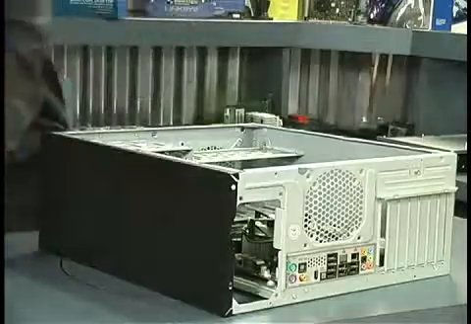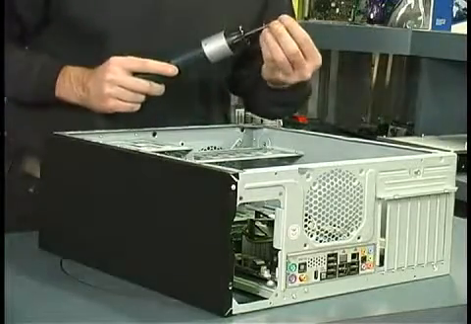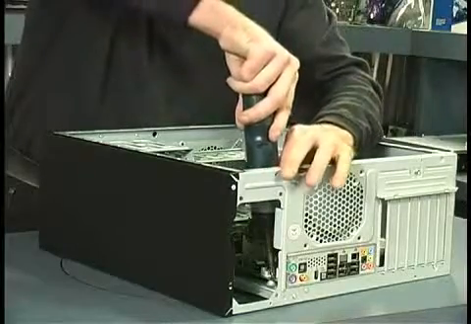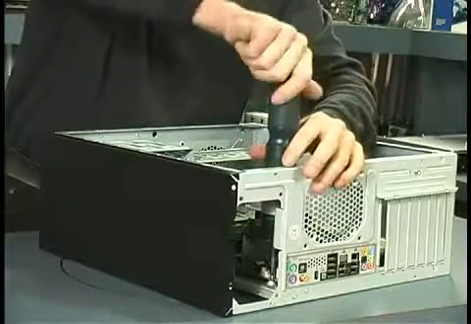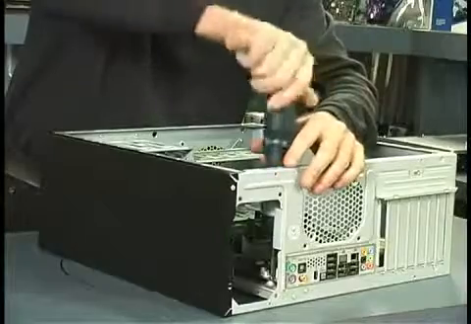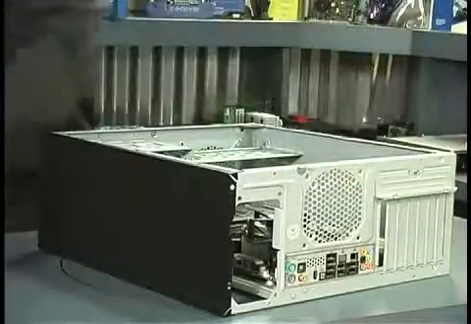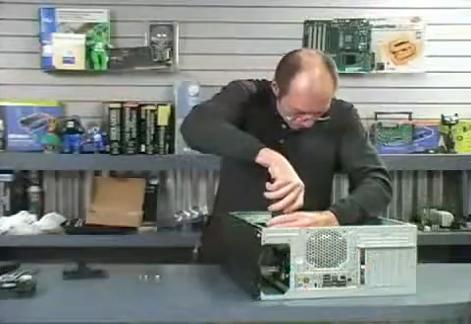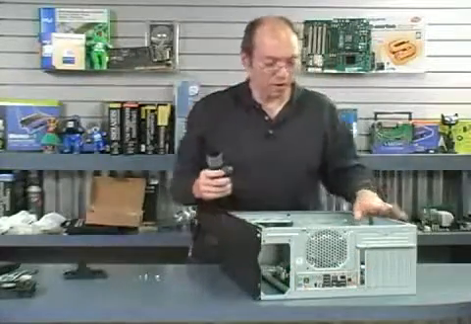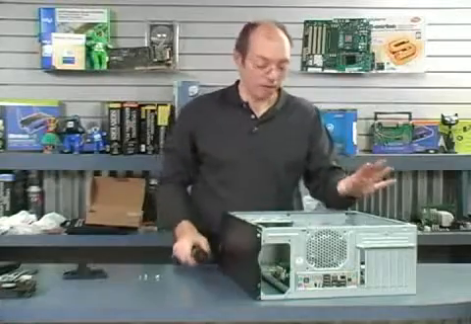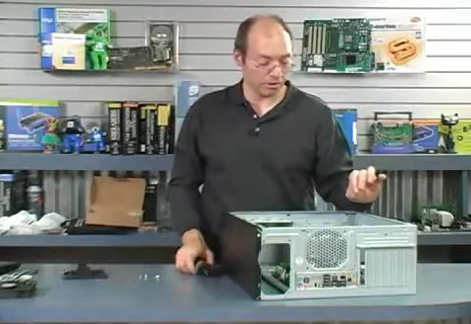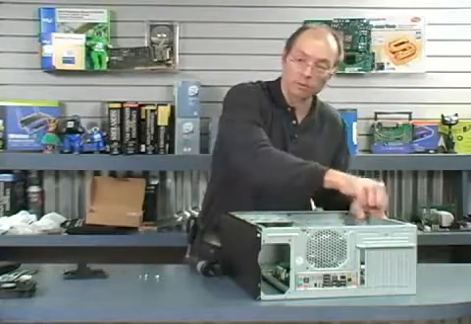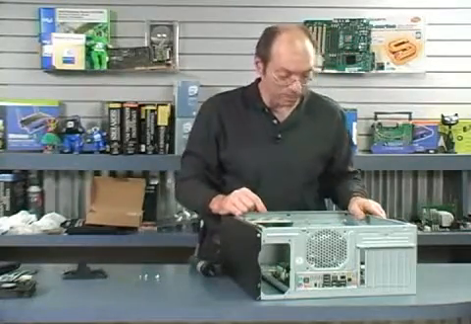A lot easier to get to everything when the power supply and everything is removed. Okay. Now, if you're a little uncomfortable with the electric, don't hesitate to just use a manual screwdriver. The last thing you want to do is have the screwdriver walk out of the screw and go tracking across the motherboard, cutting traces.